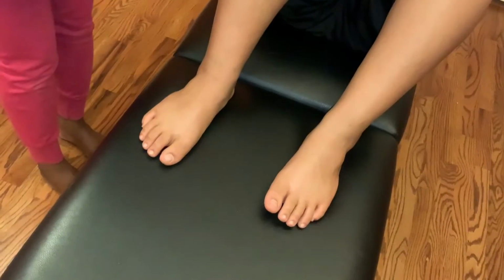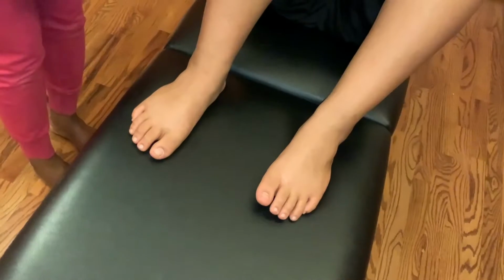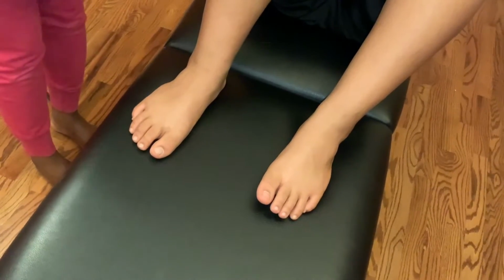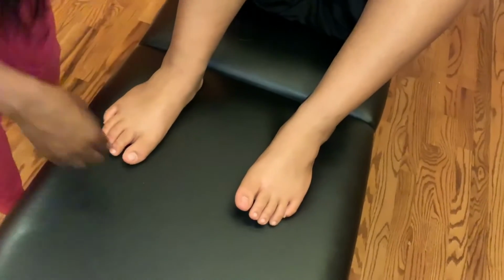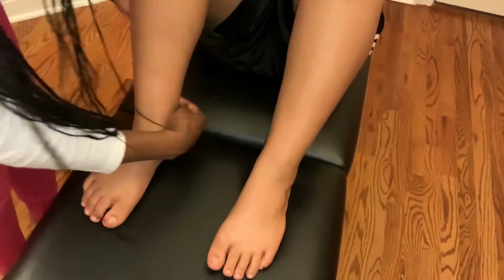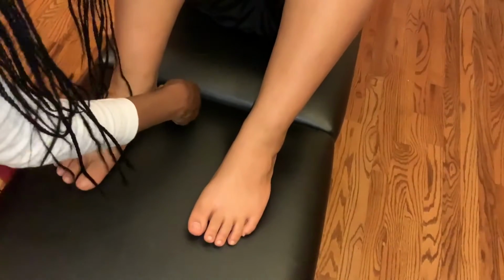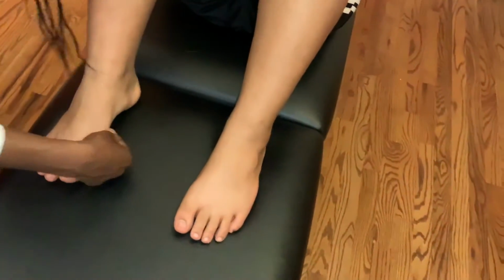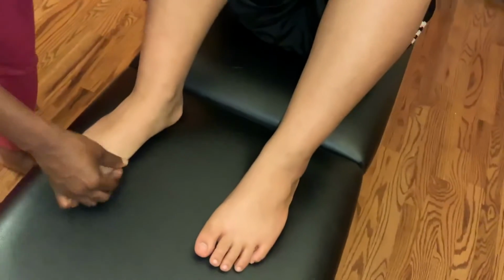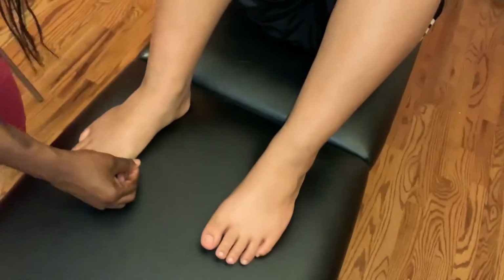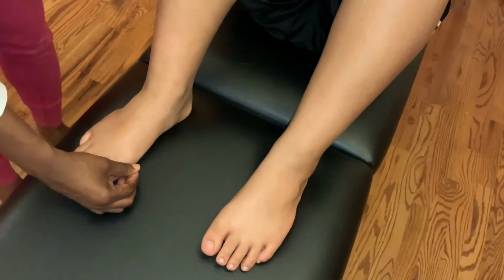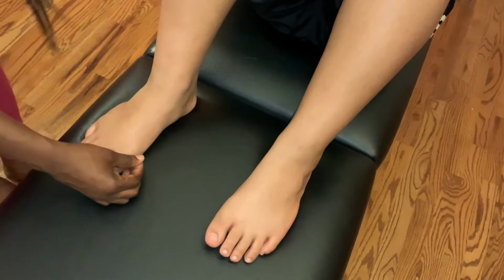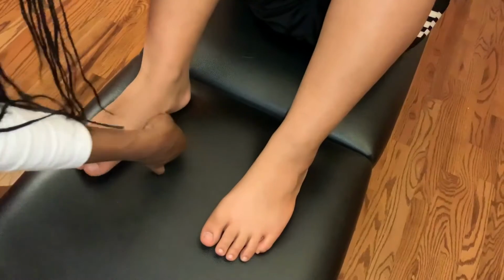All right. I'm going to start by palpating the soft tissue. To begin with, we're going to start with the tibialis posterior tendon. We're going to begin here medially. So it starts right here. Okay. And next we're going to palpate the spring ligament, which is right here.